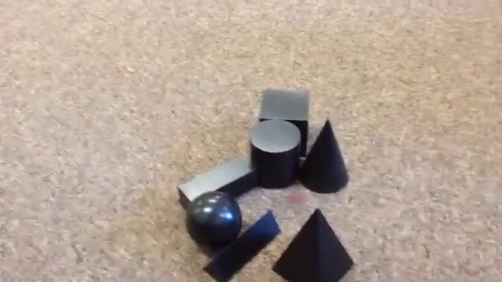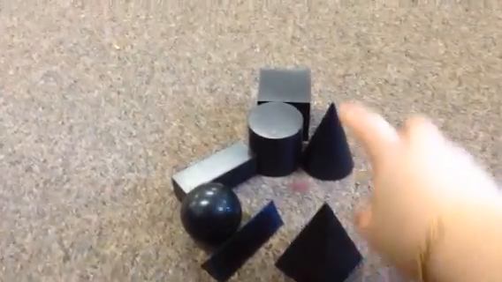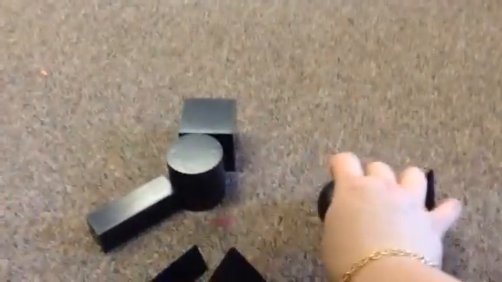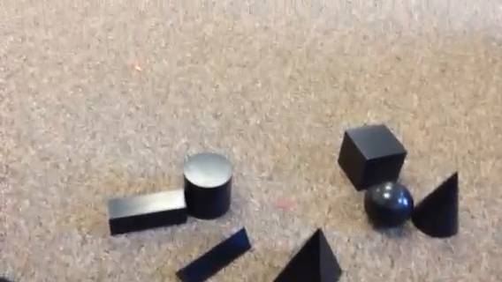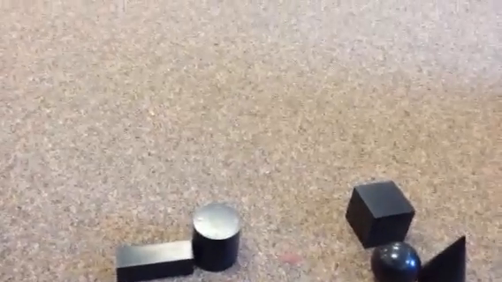Some of the 3D figures that we looked a little bit at today? We had our cone, and we had our sphere, and we had our cube. That's kind of like an ice cube, remember? Because all of the sides look the same like an ice cube.